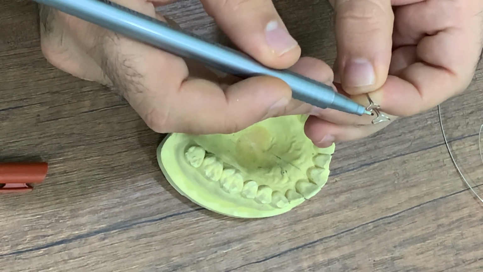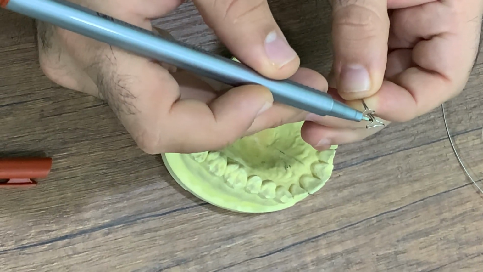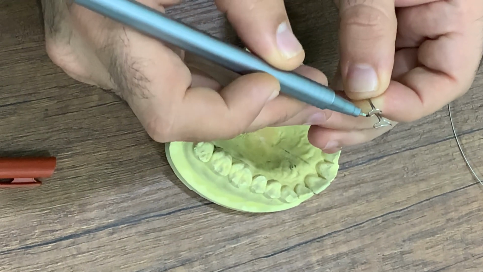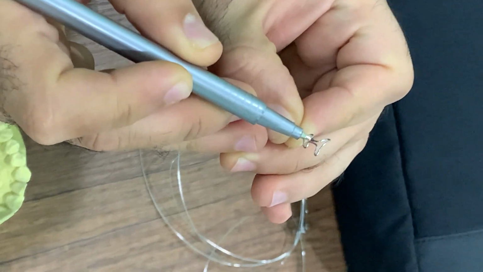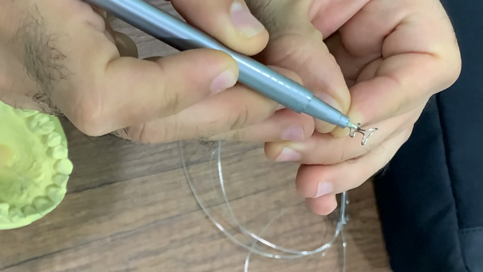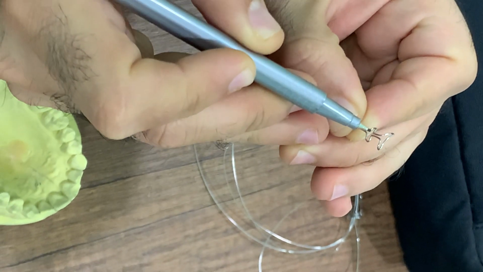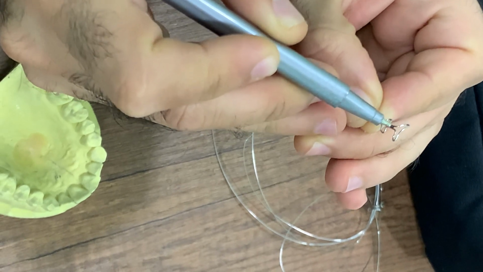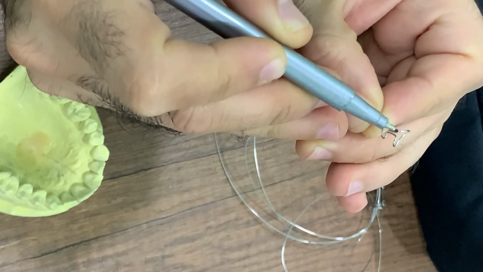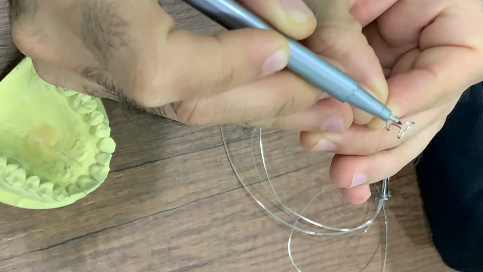Now the second component is the two vertical arms with adjustment loops. Two vertical arms extend vertically about 3 to 4 mm down at right angle to the U loops, separated by about 0.5 to 1 mm from each other.